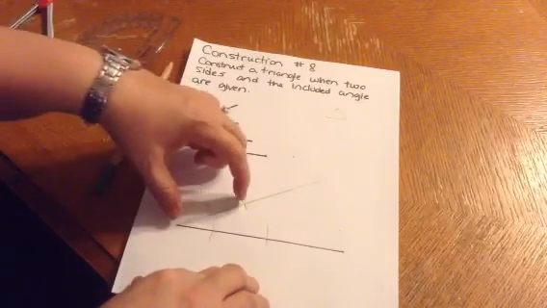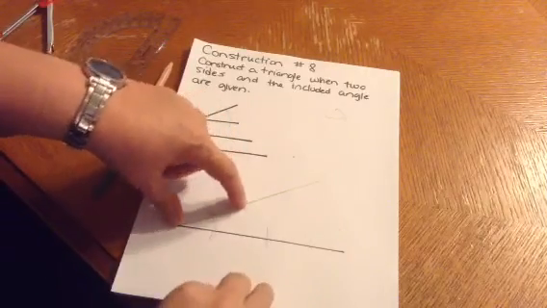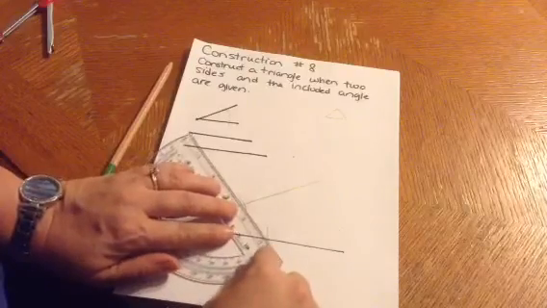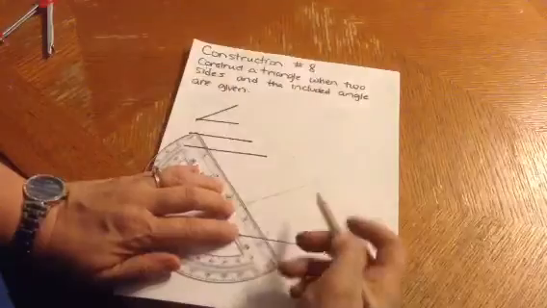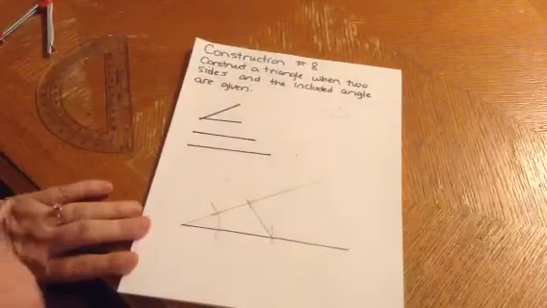And now this is the length of my second side, and so I'm going to now finish my triangle by connecting this intersection to that intersection. Okay, we're done.